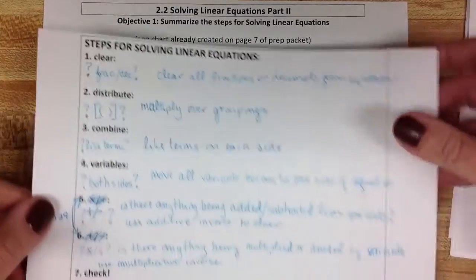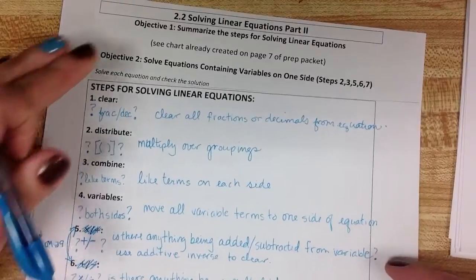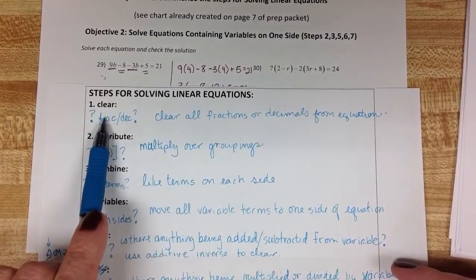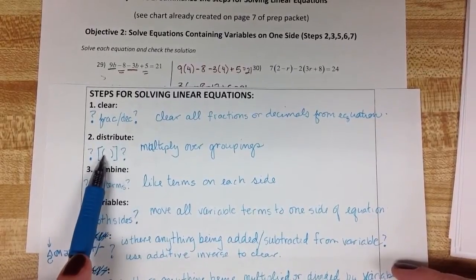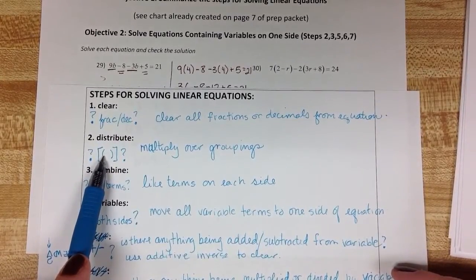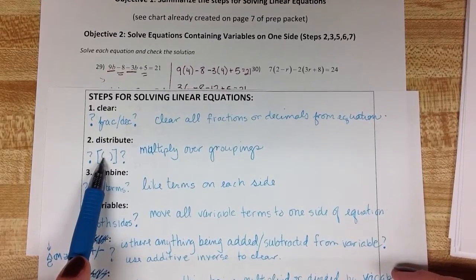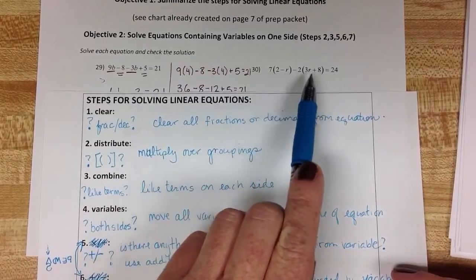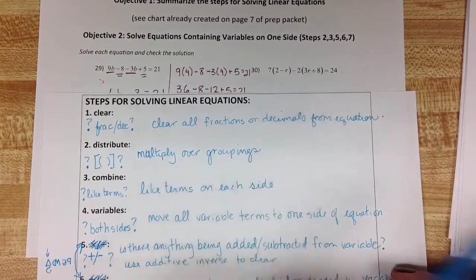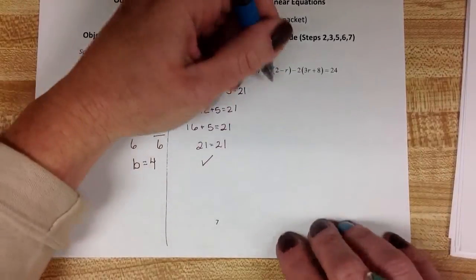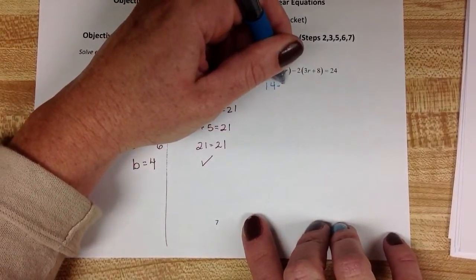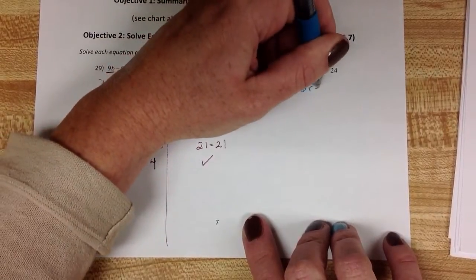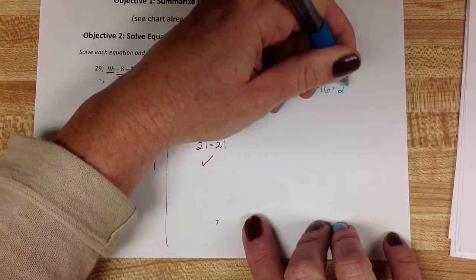In this next problem, we go back to our list. We still haven't seen any fractions or decimals, so we don't have to clear those. But for the first time, we're seeing grouping symbols, the distributive property. So we're going to have that be our first step, to distribute the 7 over the 2 and the minus r, and distribute this 2 over the 3r plus 8. That'll give us 14 minus 7r minus 6r minus 16 equals 24.